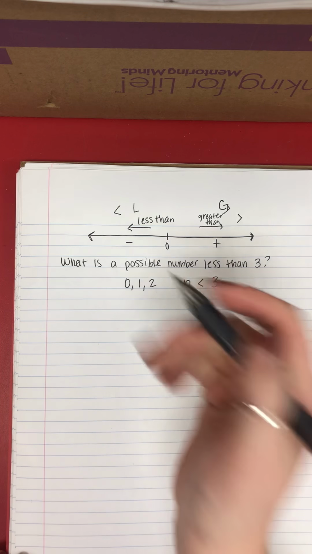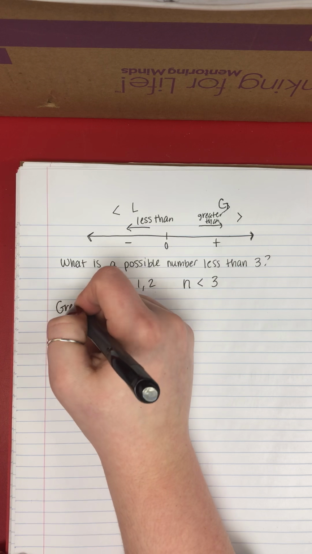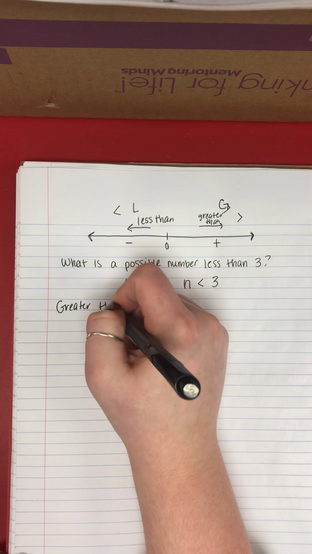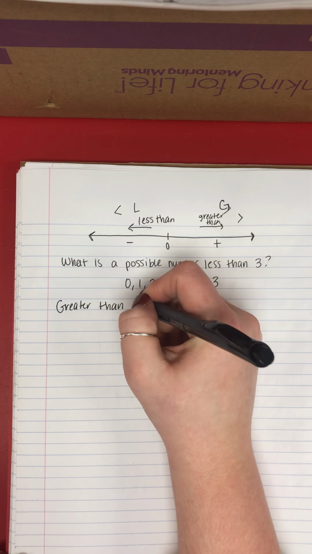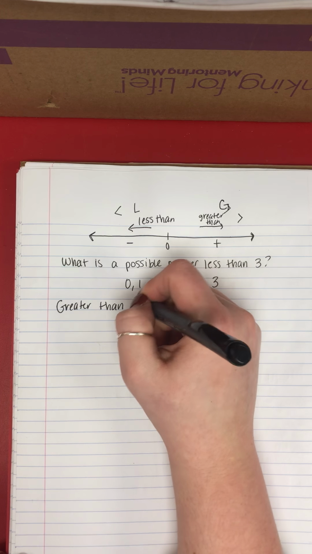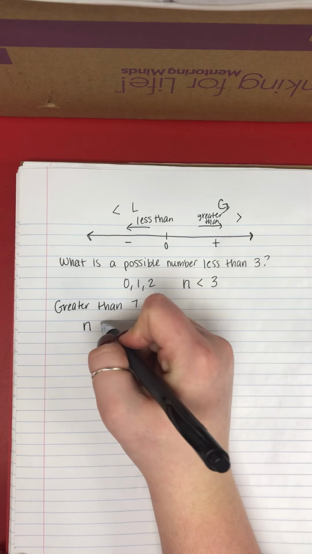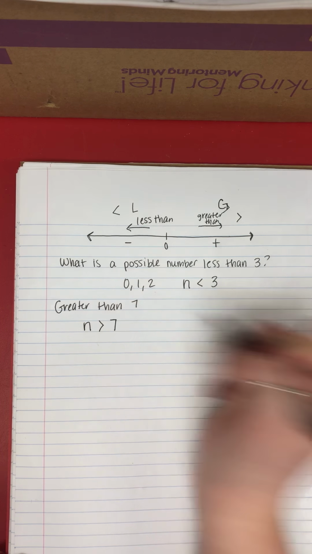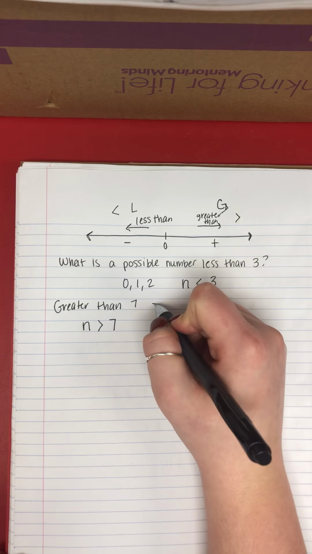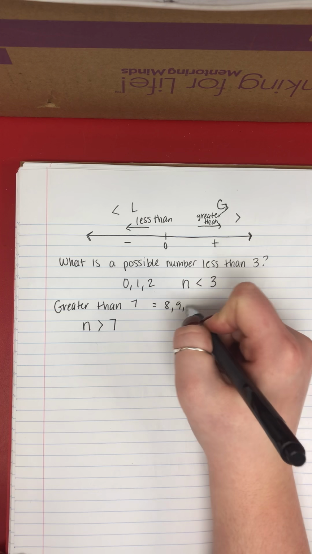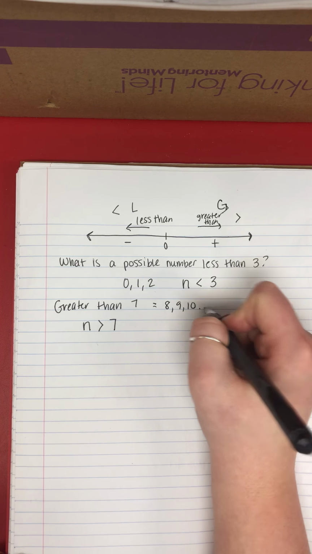Okay? And then if we want a number greater than 7, we would say some number greater than 7. Because numbers greater than 7 would be 8, 9, 10, and so on. Agree? Okay.